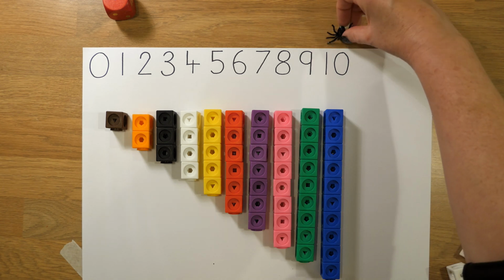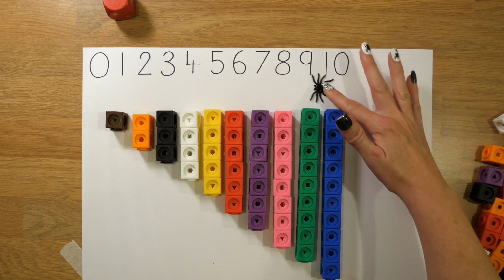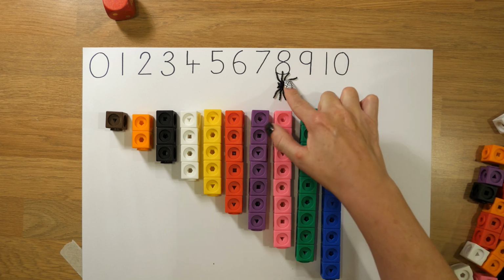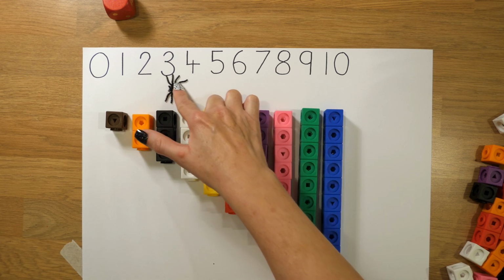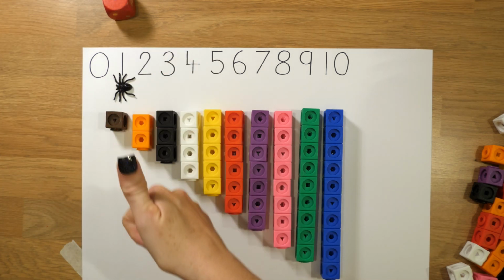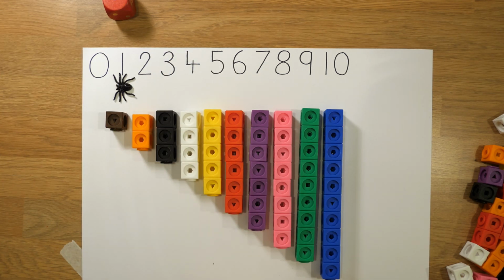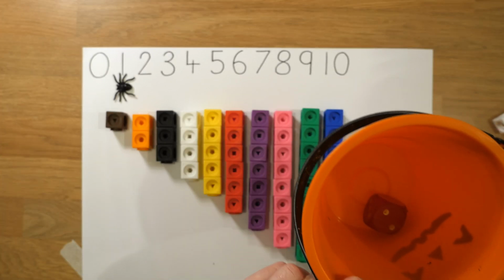Let's try and go back down. We'll go backwards. So 10, 9, 8, 7, 6, 5, 4, 3, 2, 1. And we remembered to stop on number 1. That's great. This is the last time we're going to use our dice, the last time we're going to do our counting. So let's take our dice and let's pop it back in the bucket.